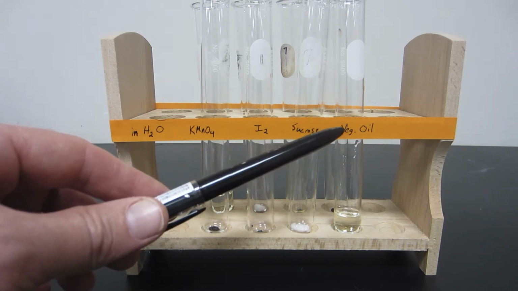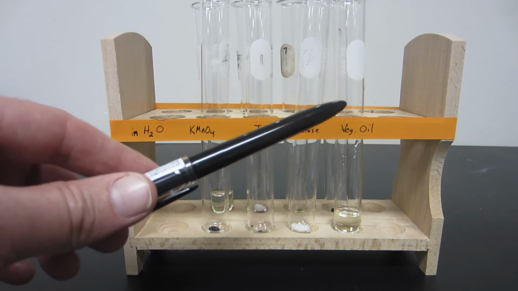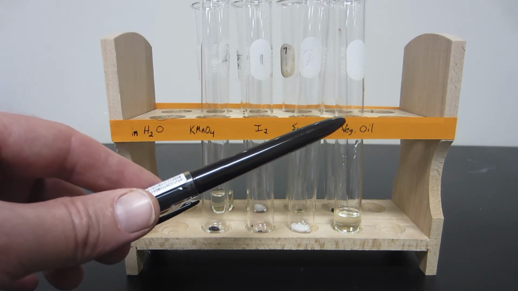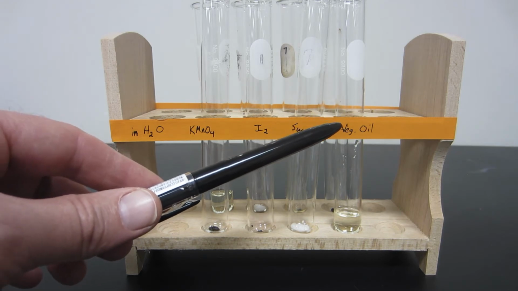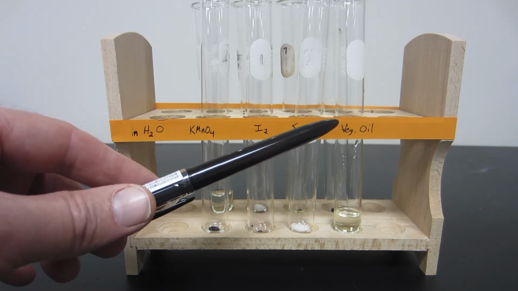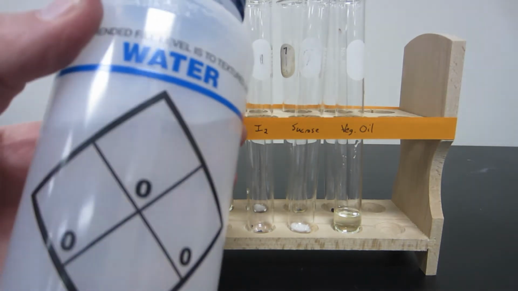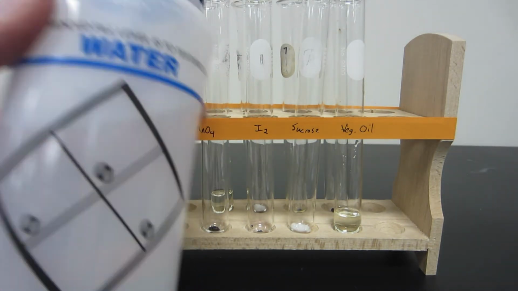Vegetable oil is very similar, not exactly the same, to a hydrocarbon. There's a lot of carbons and hydrogens there. It's primarily nonpolar. So we can anticipate what the solubility trends are going to be for vegetable oil as well.